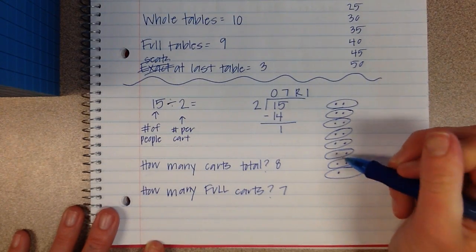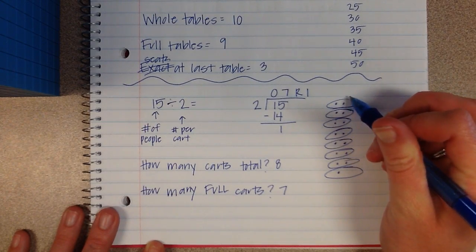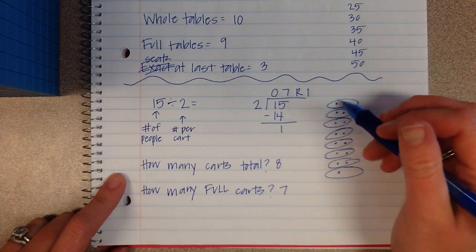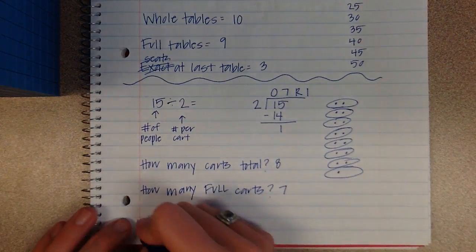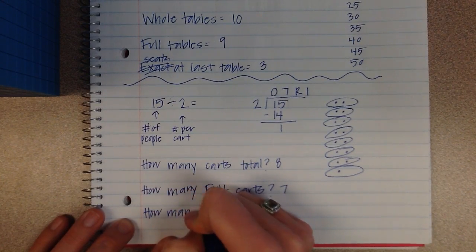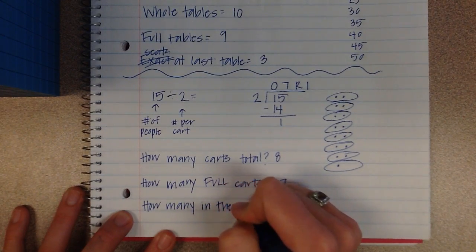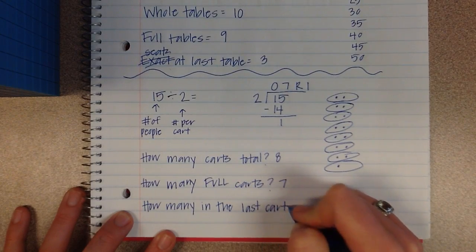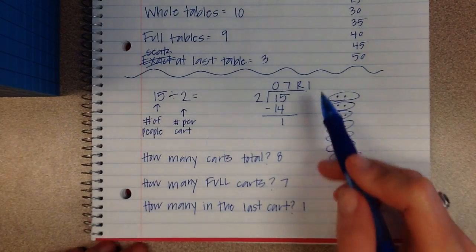Okay, how many full carts are there? 1, 2, 3, 4, 5, 6, 7. There are 7 full carts. Now when it says how many carts total, you have to add this one because we still need that cart. Then if it said how many in the last cart, 1. Okay, that's our remainder.